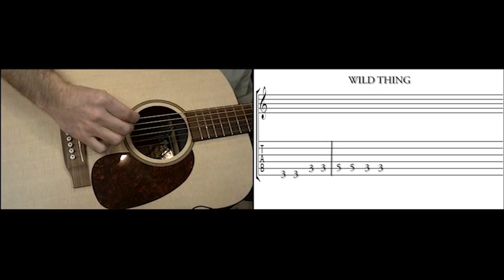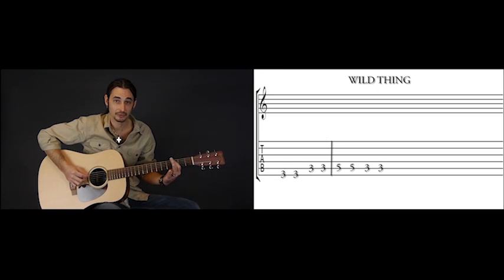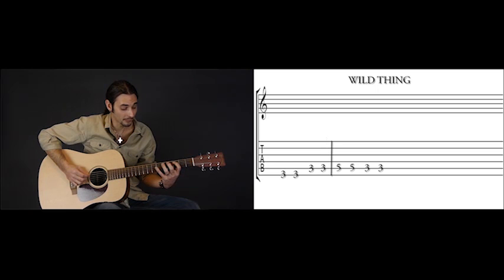Okay, now we're going to move down to the A string, 3rd fret with our 1st finger. Pick that twice. Then we're going to move with our 3rd finger, 5th fret, still on the A string. Pick that twice. Then back to the 3rd fret A string with our 1st finger.